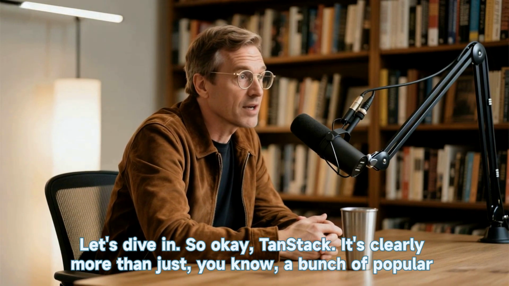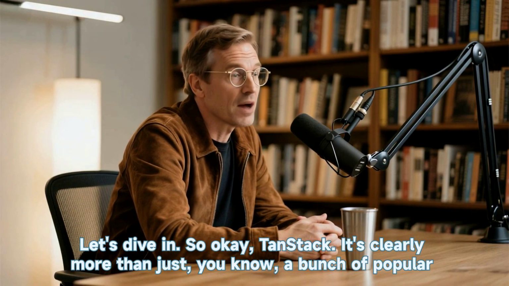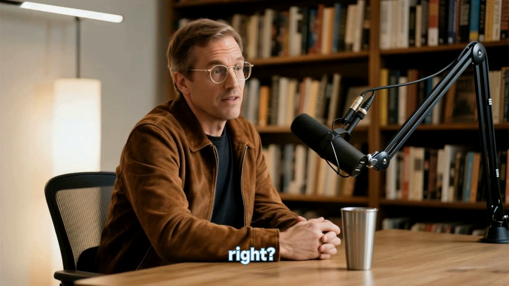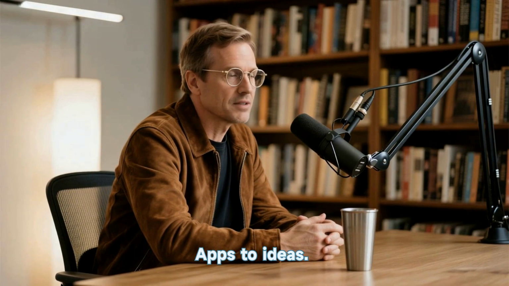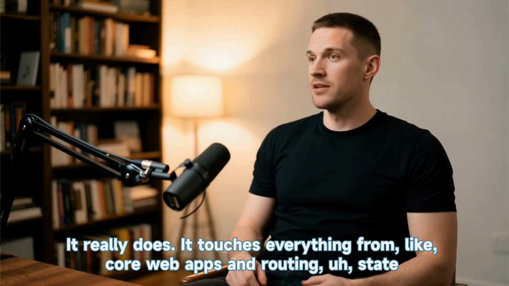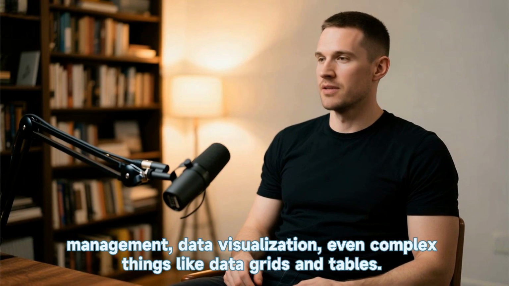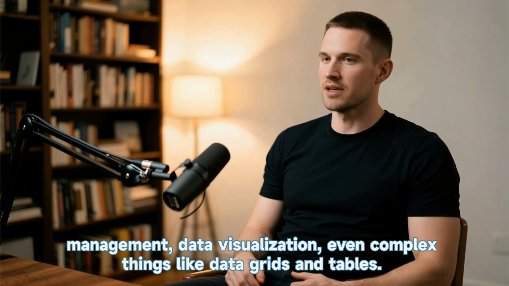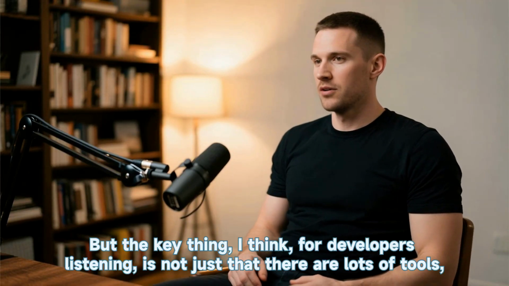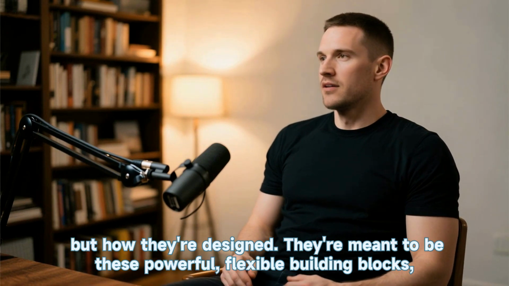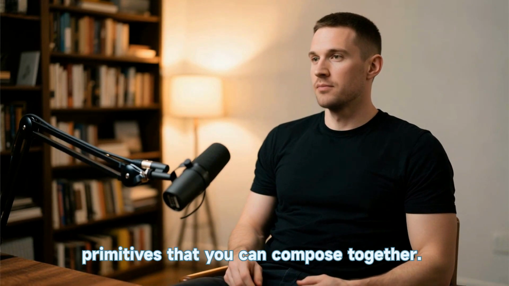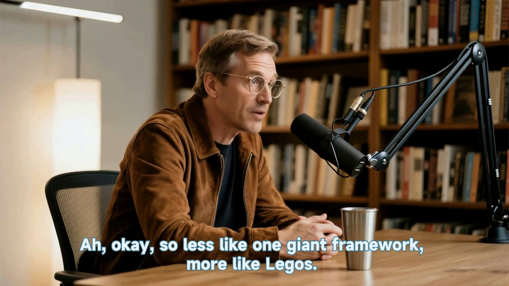Let's dive in. So okay, TanStack, it's clearly more than just a bunch of popular libraries bundled together. What's the bigger picture? It seems to cover a massive range, right? Apps to ideas. It really does. It touches everything from core web apps and routing, state management, data visualization, even complex things like data grids and tables. Wow. But the key thing, I think, for developers listening is not just that there are lots of tools, but how they're designed. They're meant to be these powerful, flexible building blocks, primitives that you can compose together. Okay, so less like one giant framework, more like Legos.